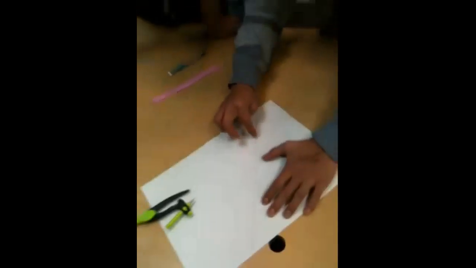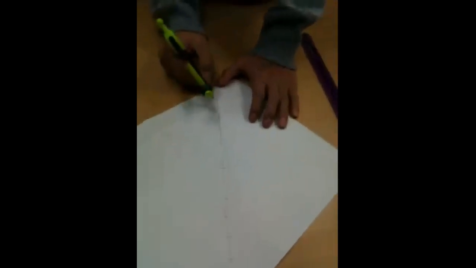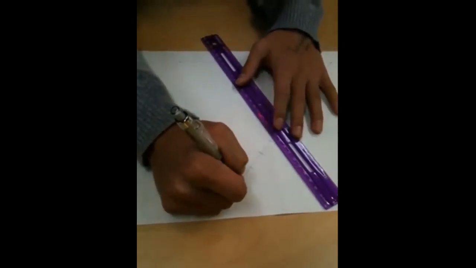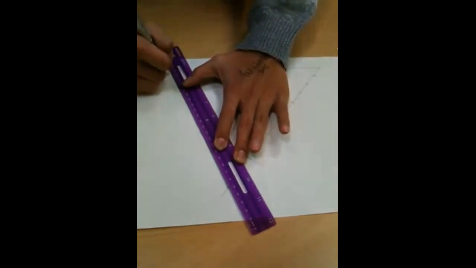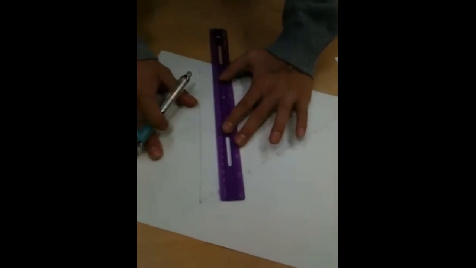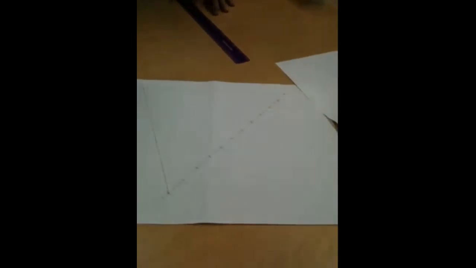So now I have 1, 2, 3, 4, 5, 6, 7, 8, 9, 10, 11. Now we have 11 congruent segments because we marked them without moving the compass. Now I'm gonna connect the 11th mark with the original endpoint of the segment, and now we get this triangle. Now I'm gonna make 11 parallel lines off each mark. With parallel lines, we all know that corresponding angles are congruent. So I'm gonna copy the angle.